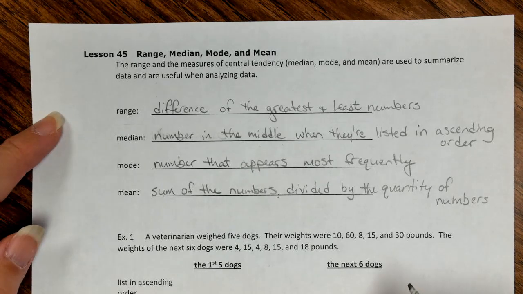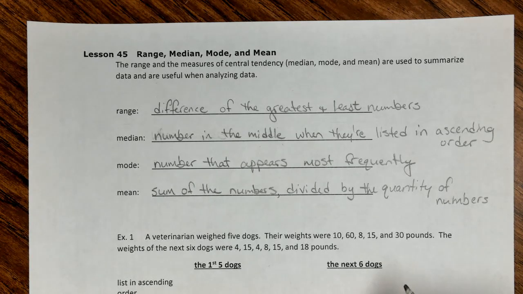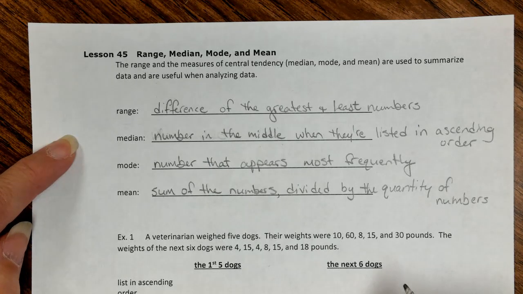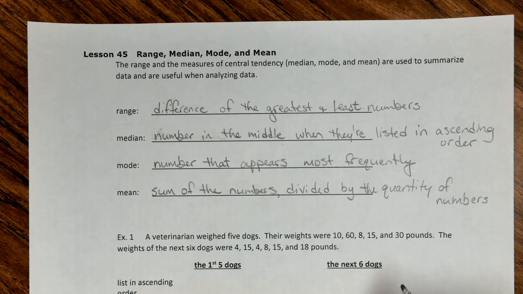The range is just the highest minus the lowest. The highest value in a list of numbers or a set of data minus the lowest one. It just tells you how far apart they are. The median is the one in the middle, just like the median on a 4-lane highway. That grassy strip or the concrete barrier in the middle we call the median. And the median is just in the middle.